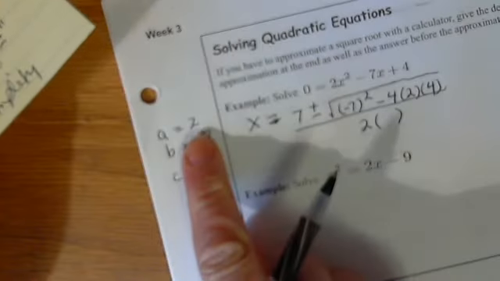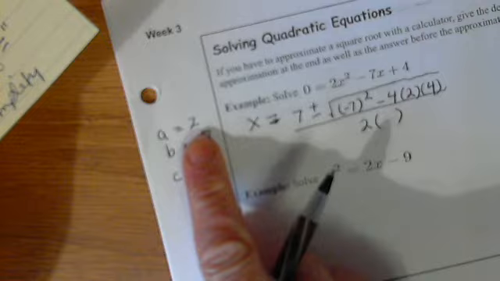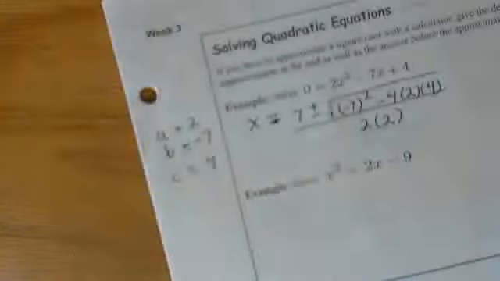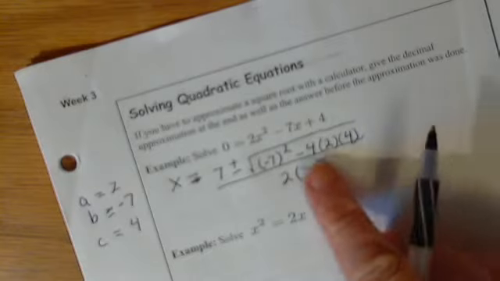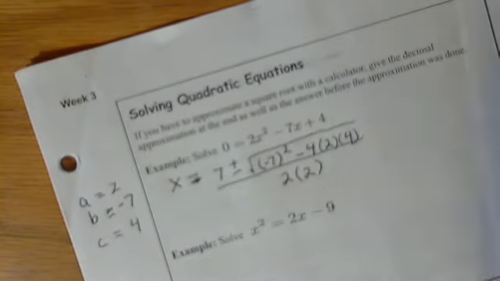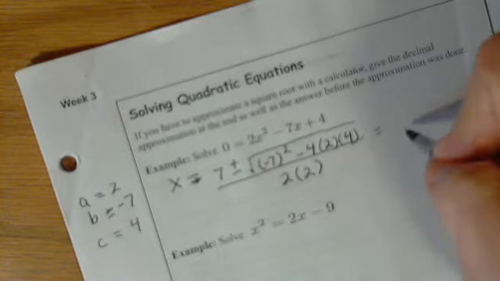And underneath goes 2 times whatever A is. 2 times parentheses, and my A value is 2. Now we have to simplify this mess, and it works best if you can do some of the simplifying without a calculator, if possible. Alright, so I'm going to rewrite the expression.